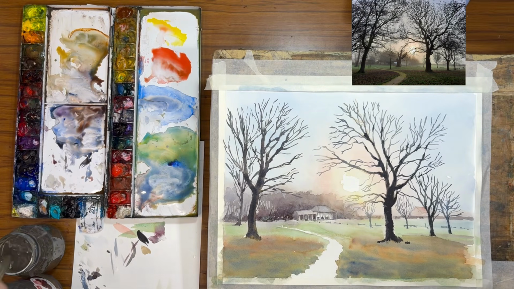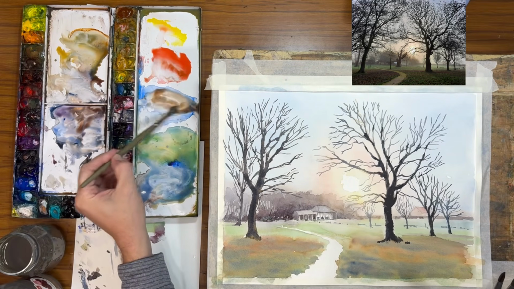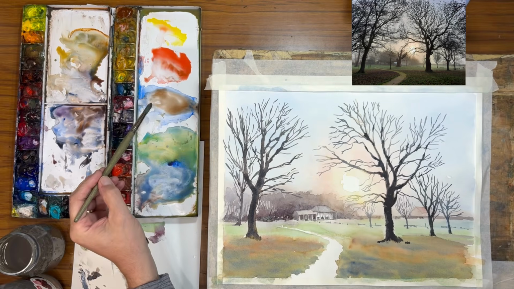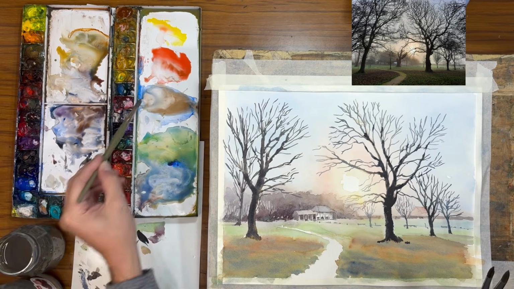Okay, so now we're on to a really exciting part. This is the bit that really brings the trees to life and gives them that extra bit of magic. What we're going to do is paint the small branches, but we're just going to give the impression of the small branches. First of all, let's mix the colour. I'm going to use cobalt blue and burnt sienna.